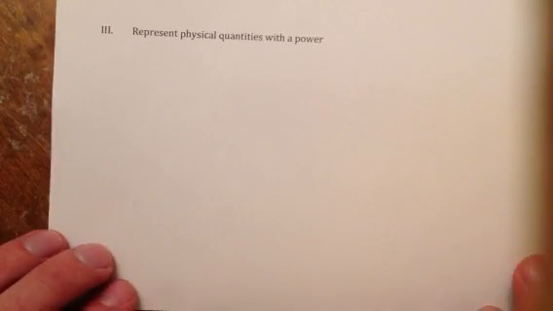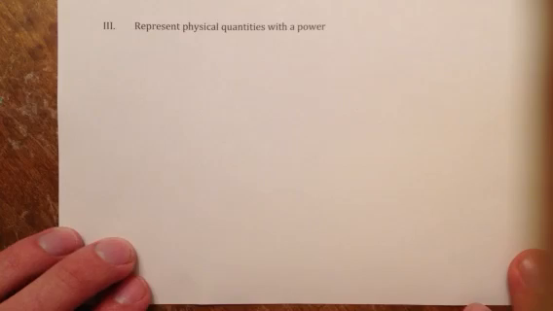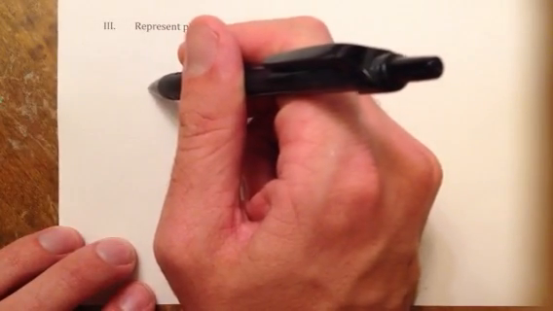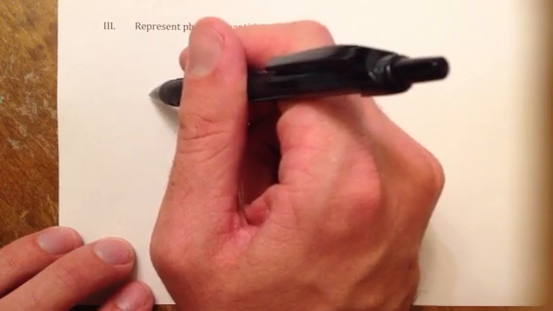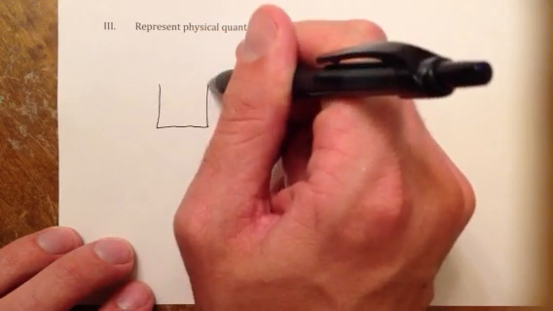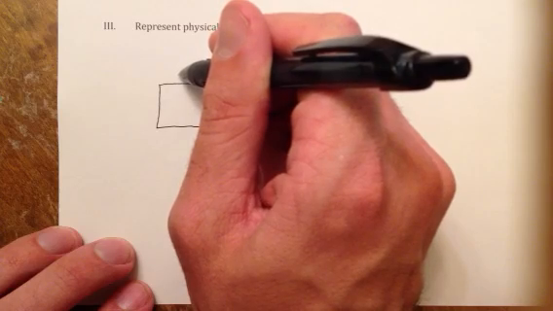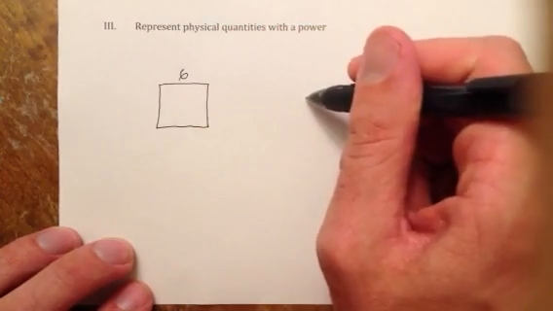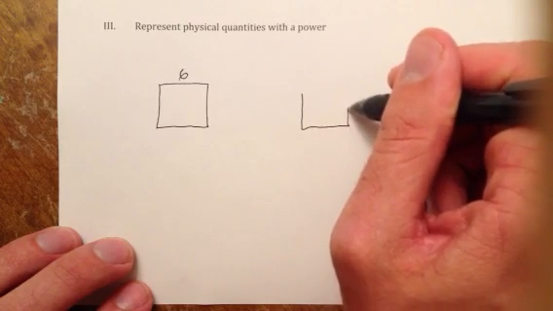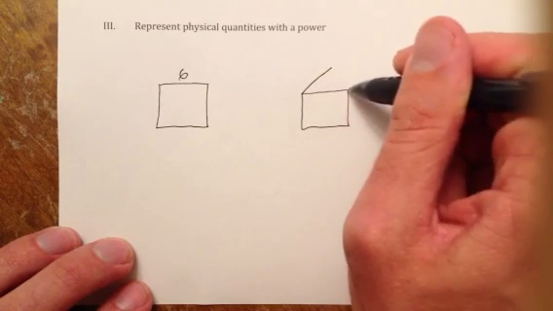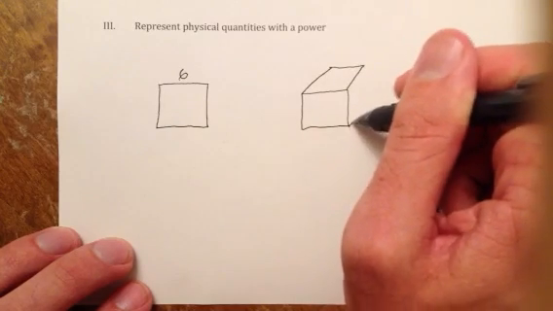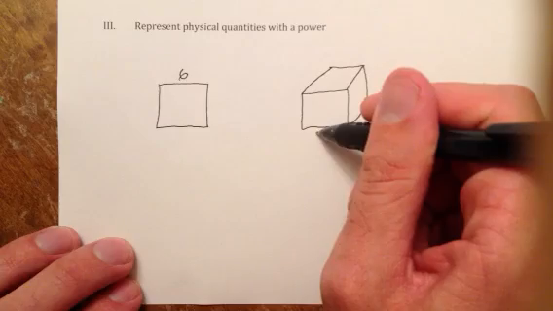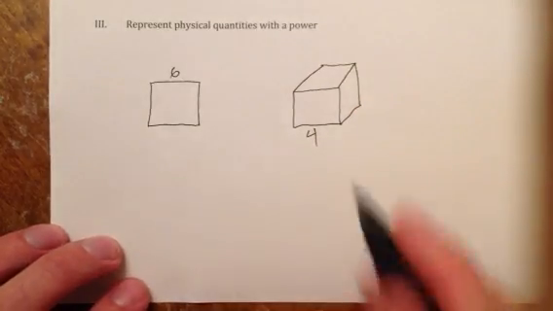Another reason that powers can be really effective, and another place we use them a lot, is with different physical quantities. So oftentimes we will use them with area and volume of squares and cubes. So let's say that we have a square that's got a length of 6. Let's pretend all those sides look exactly the same size, even though they probably don't. Sorry, my drawing skills are not great. And let's say we got another one over here with a length of 4.